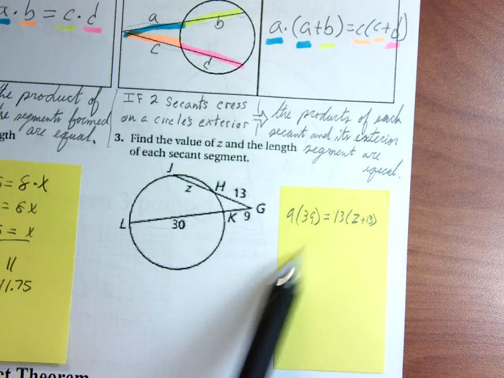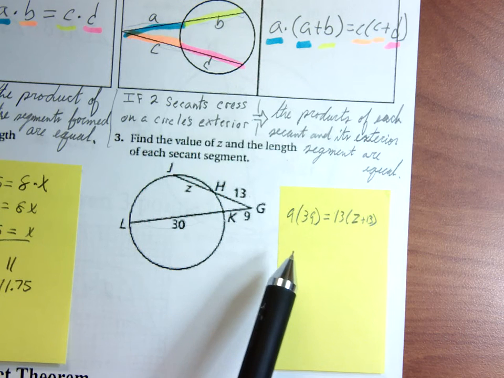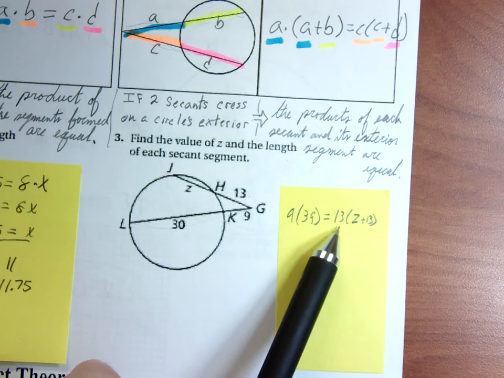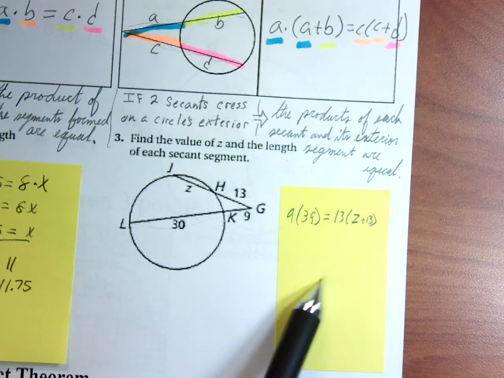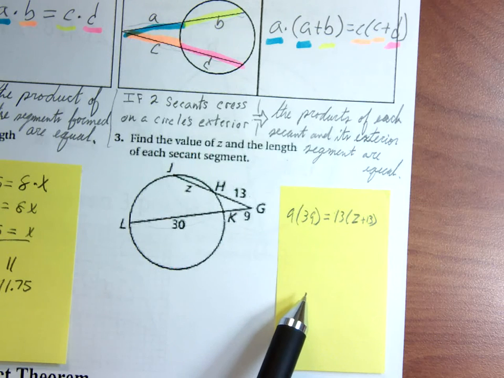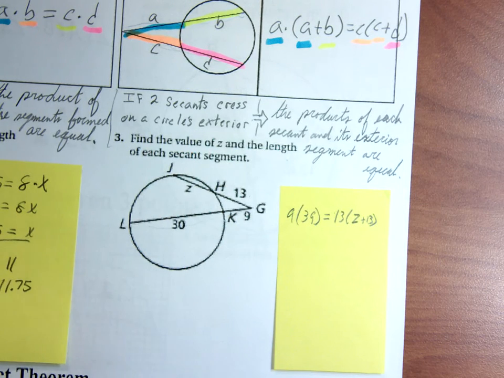But both methods work. Now, gang, how do you want me to solve this problem? There's 2 ways to solve it. You can distribute the 13 and then multiply the 9 through, and then you can solve that way. There's also a faster way. Do you want to see the faster way? Or do you want to see the more intuitive way? More intuitive way. Intuitive way it is.